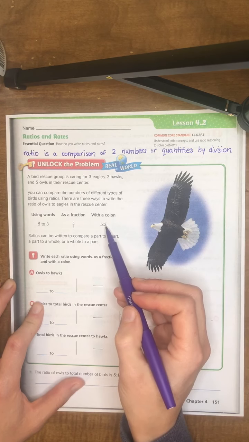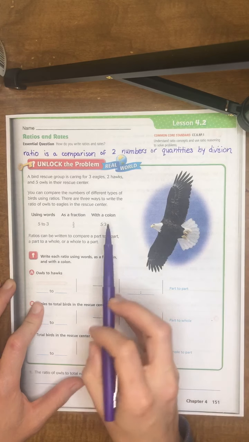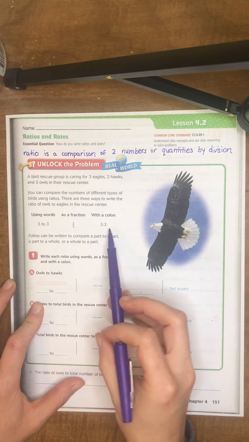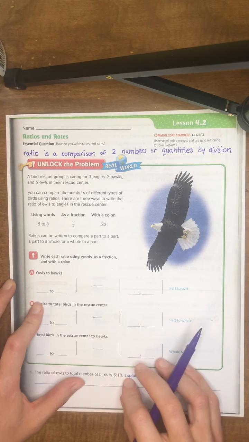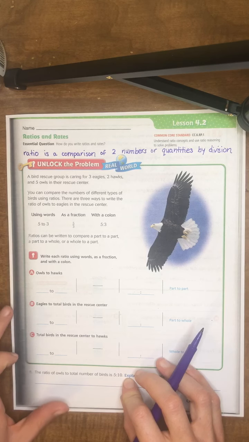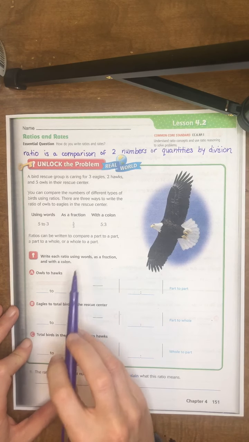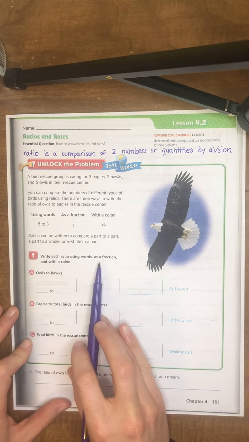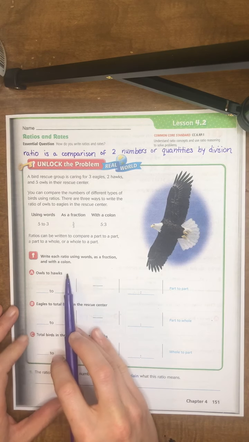Or else write it with a colon, which is one dot over another. And it's just stated as 5 to 3. Ratios can be written to compare a part to a part, a part to a whole, or a whole to a part. So write each ratio using words, as a fraction, and with a colon.